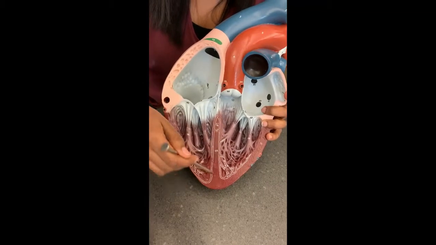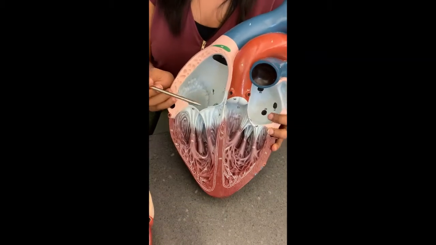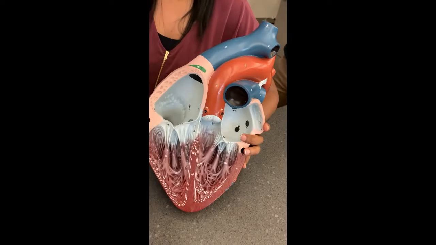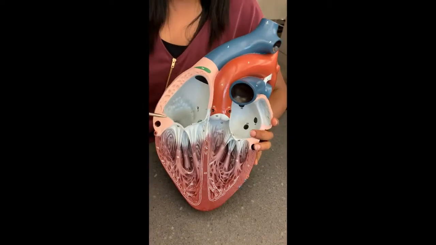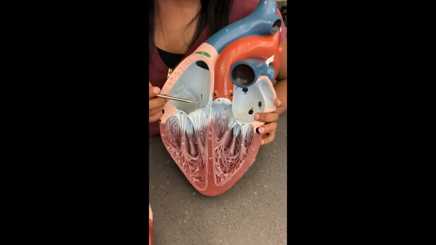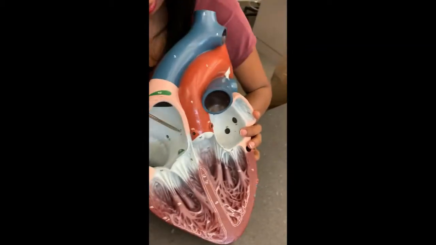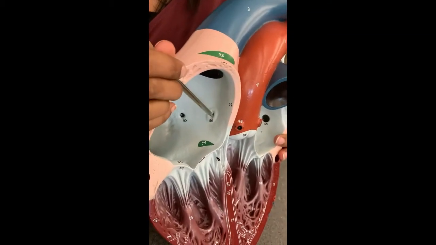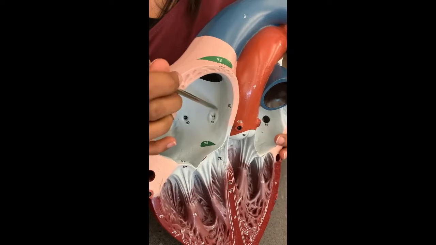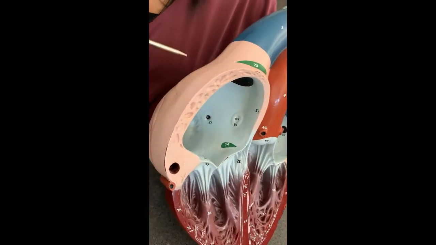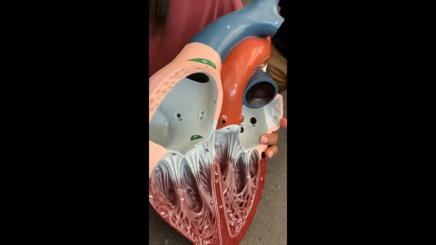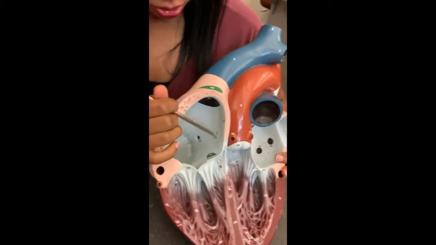What are these spiny things? Like the bone. Trabeculae carneae. What is this donut-shaped structure? Oval-shaped. Fossa ovalis. Is that even on your list? I think it is. Fossa ovalis.